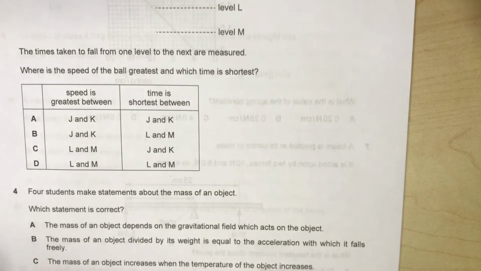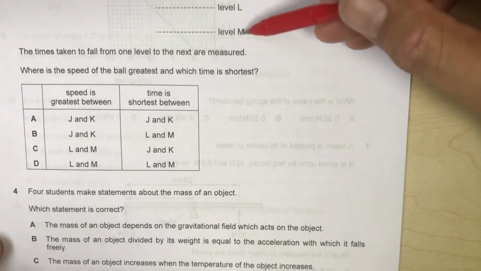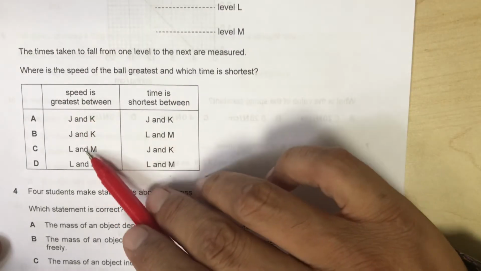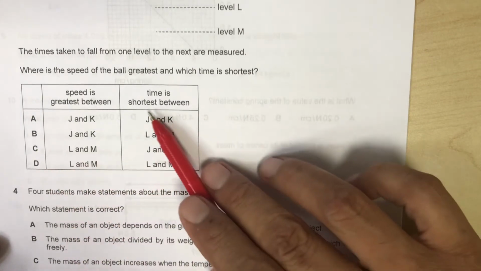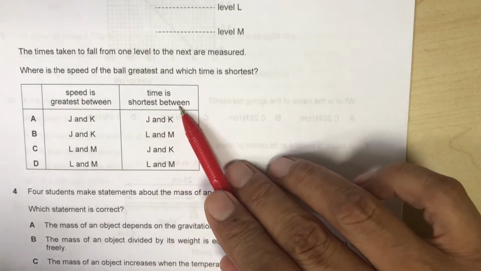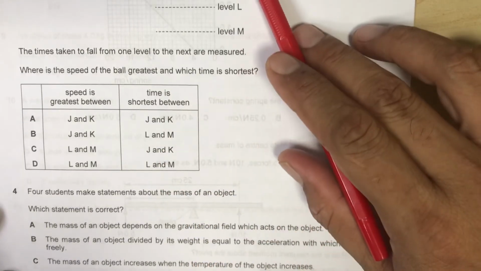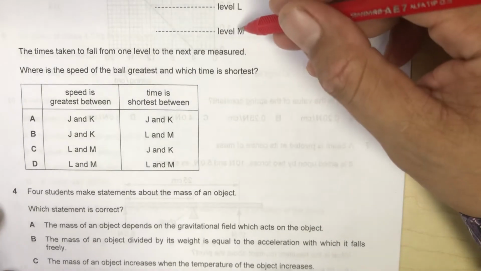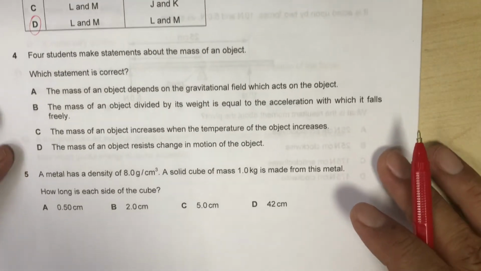As we know, the speed is greatest at M and lowest at G. So the speed is greatest between L and M, and the time is shortest between L and M also. So the answer is D.